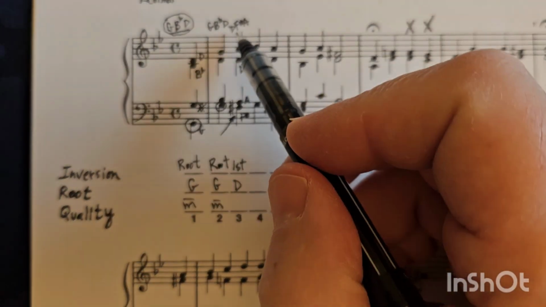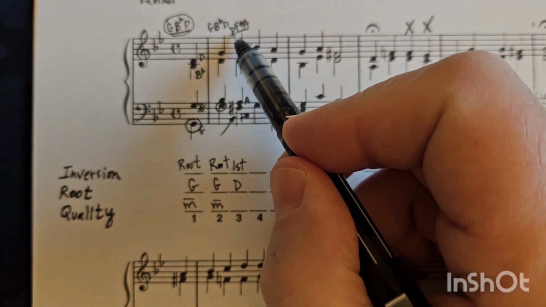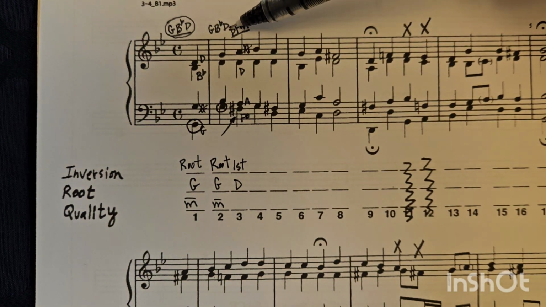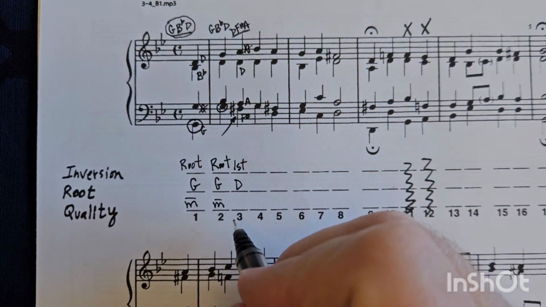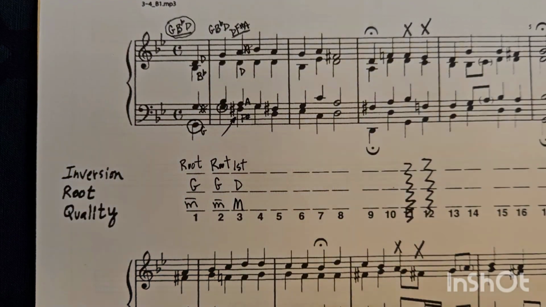All right, go back to the root position chord to determine the quality. D to F sharp is a major third. F sharp to A is a minor third. That makes a major chord, major triad.